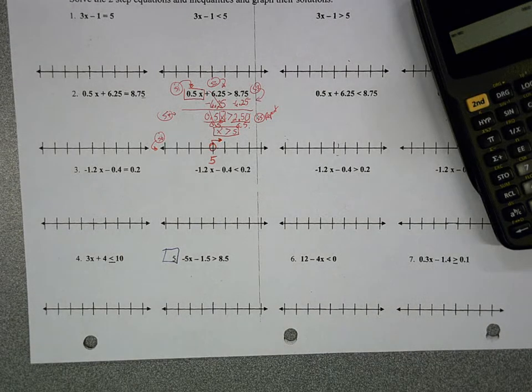Okay, so 30 seconds. Make sure, guys, when you share your solution, also share your graph. All right, share both. 30 seconds. Go.